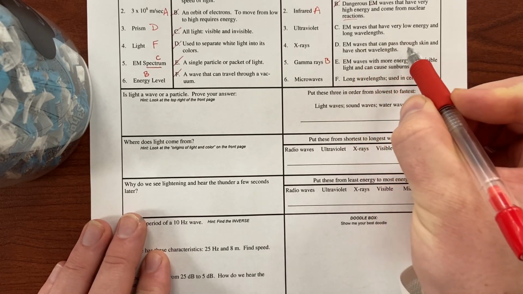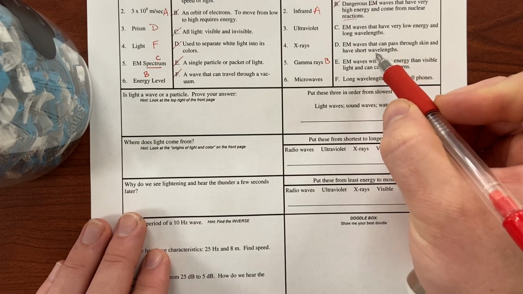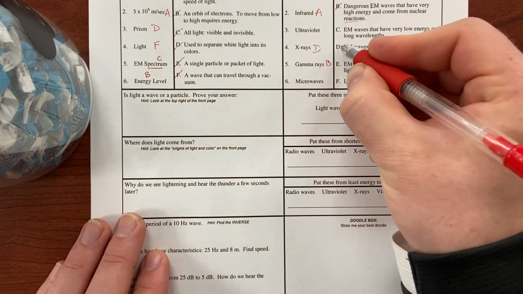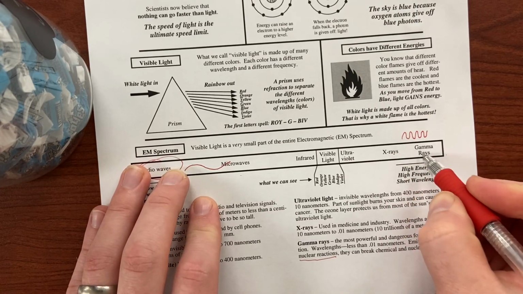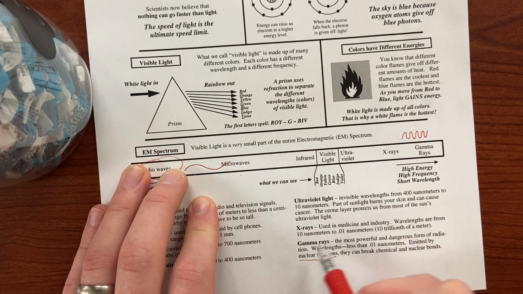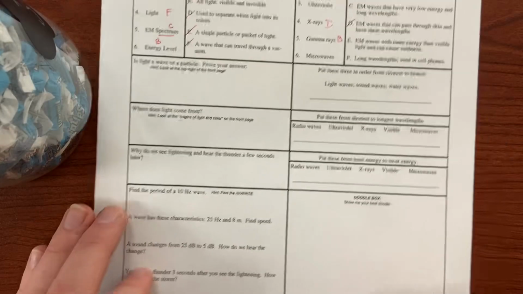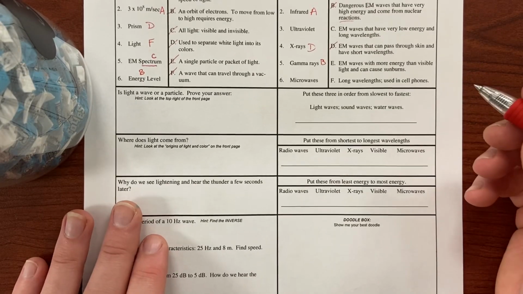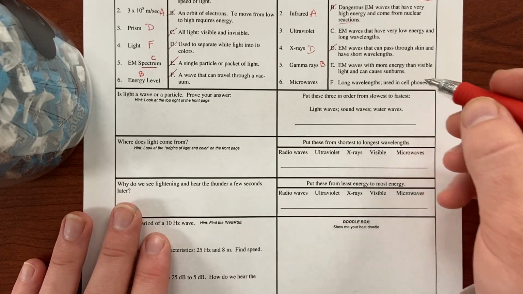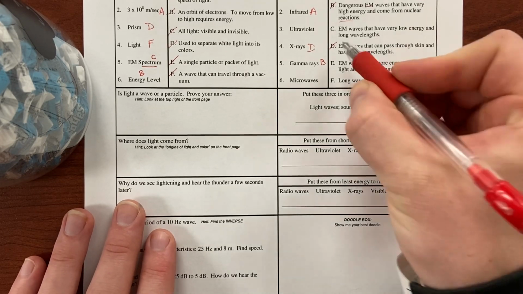EM waves that can pass through the skin and have short wavelengths. Well, if they're passing through your skin, they're going to be X-rays. And they've got short wavelengths as well, so they're going to be over on this side. We already used gamma rays. X-rays, wavelengths pretty short, yes. Used in the medical industry. And yes, you guys maybe had an X-ray before.